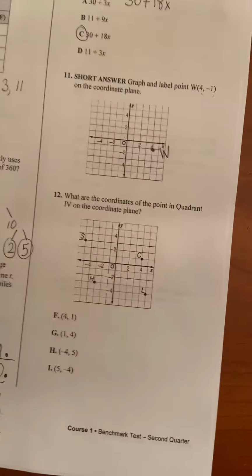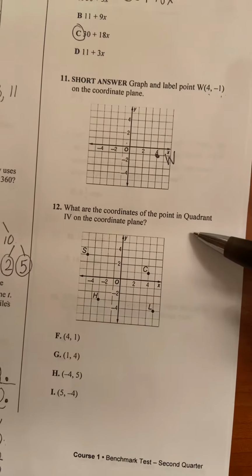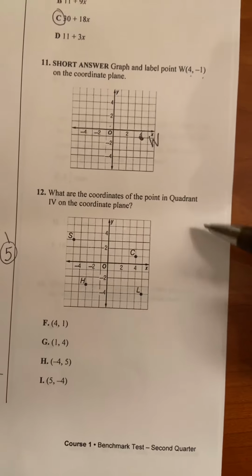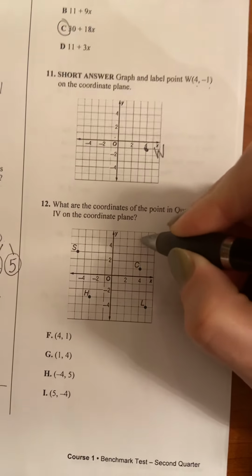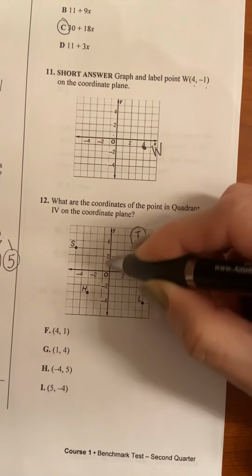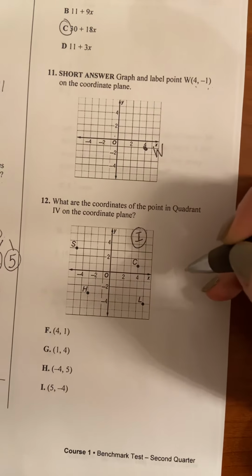Number 12, what are the coordinates of the point in quadrant 4 on the coordinate plane? So this is kind of 2 steps. The first thing you have to do is remember where quadrant 4 is. So this is just labeling. You start with positive numbers in this corner, 1, and then you go backwards around the coordinate plane counterclockwise. This is 2, 3, and 4. So the point in quadrant 4 is L, and the question asks you what are its coordinates.